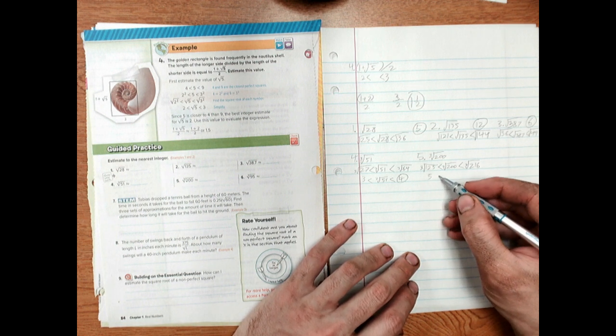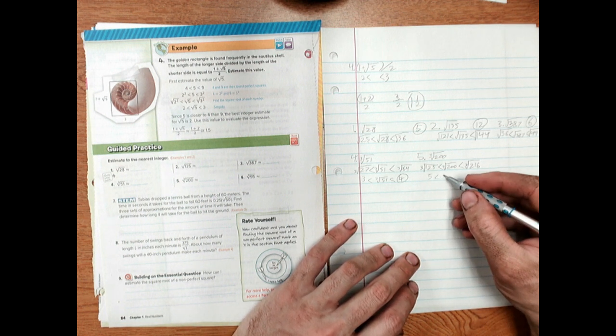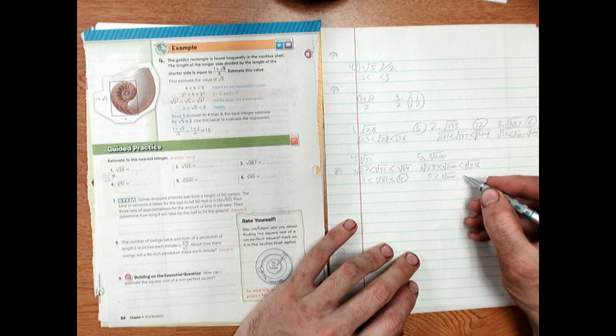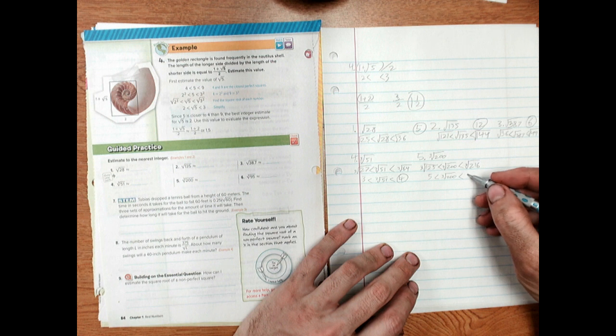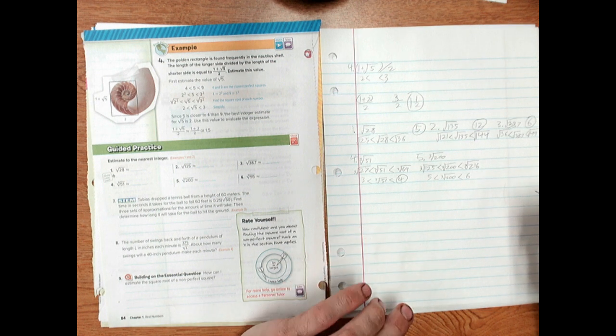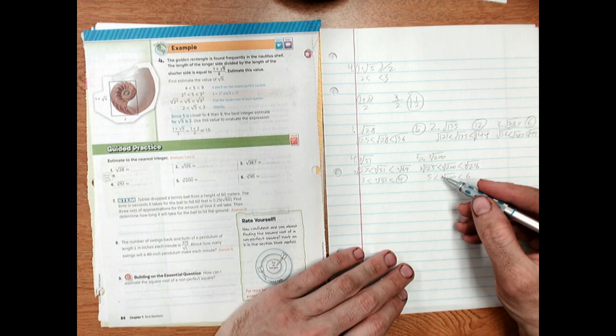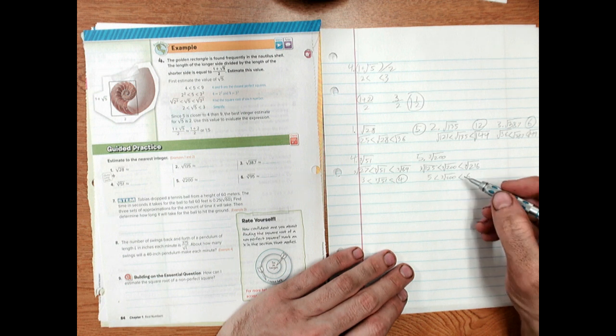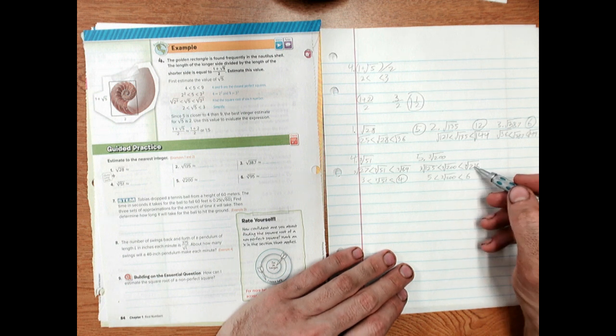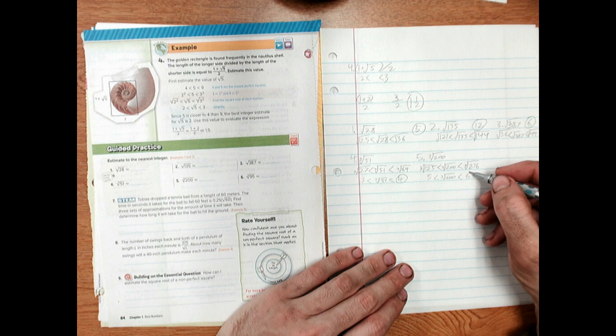This one is 5. And this one is 6. Which one is it closer to? Well, it's closer to 216 than 125, so it's 6.